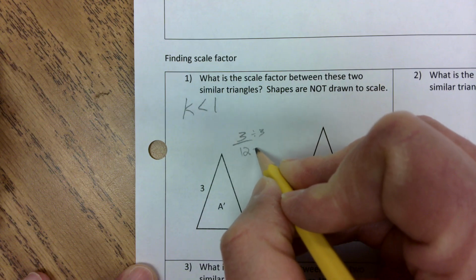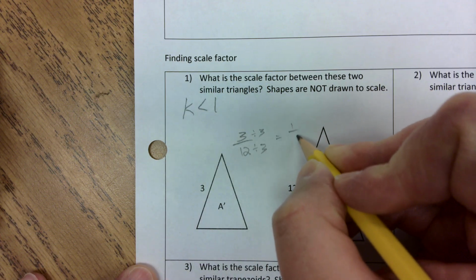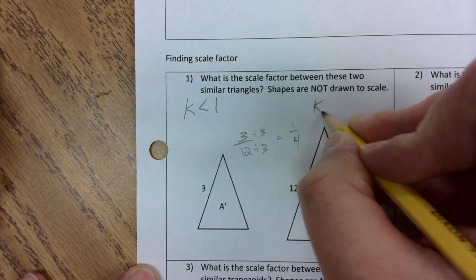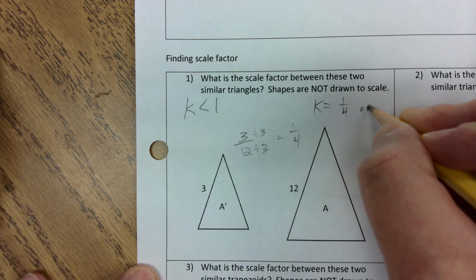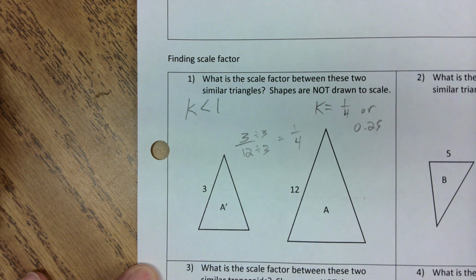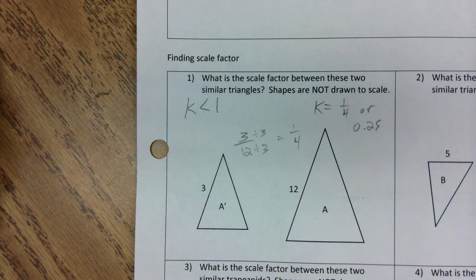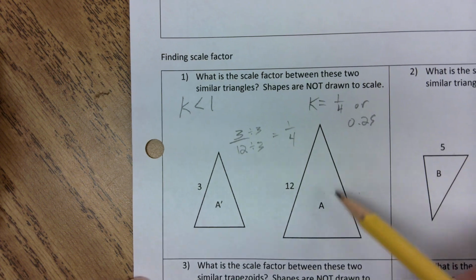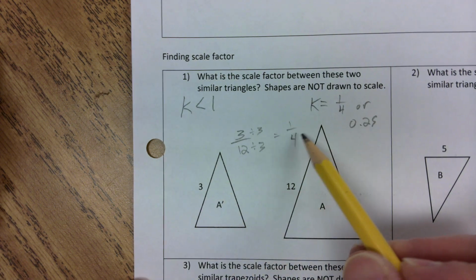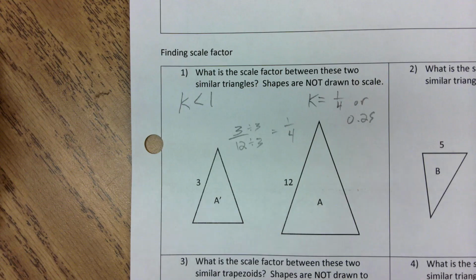Divide the top and the bottom by the same number that goes into both. You end up getting 1/4. So your scale factor is 1/4. You could say 0.25. But again, it's a reduction, so you need to make sure that you don't say 12 divided by 3, which would give you 4, a scale factor bigger than 1.